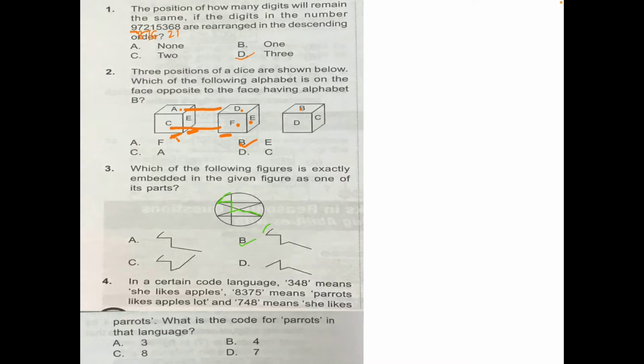Now the next question, question number 4. It says, in a certain code language, 348 means she likes apples. 8375 means parrots likes apples lot. And then 748 means she likes parrots. What is the code for parrots in that language?